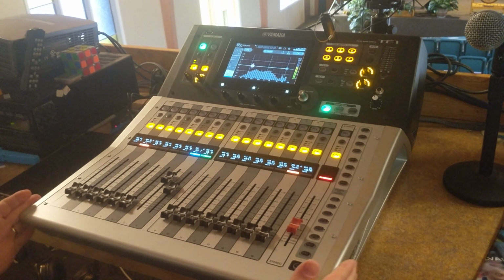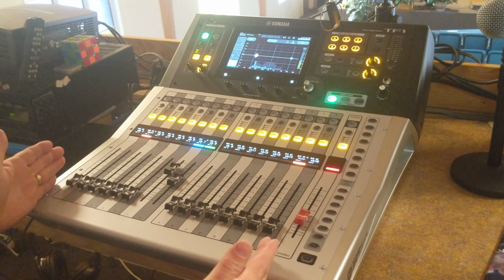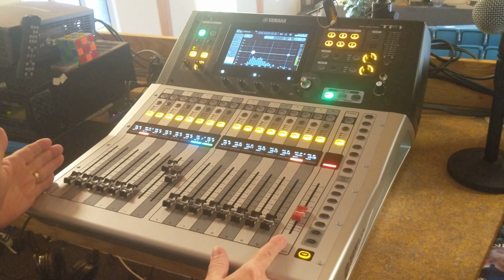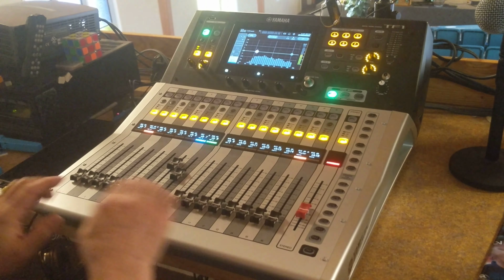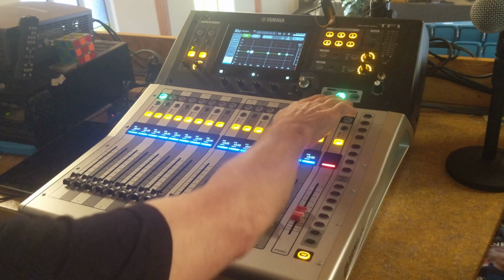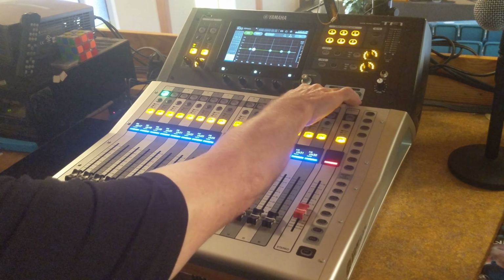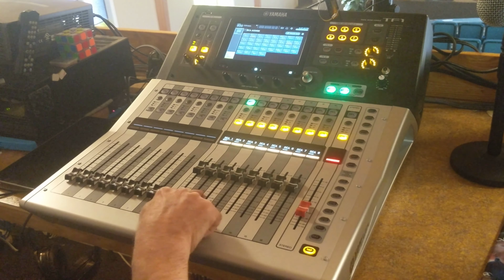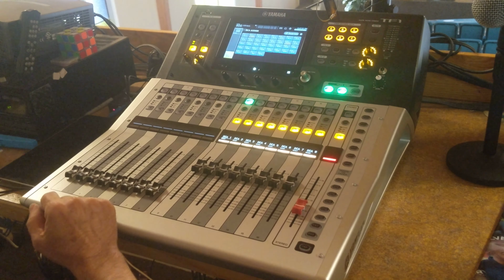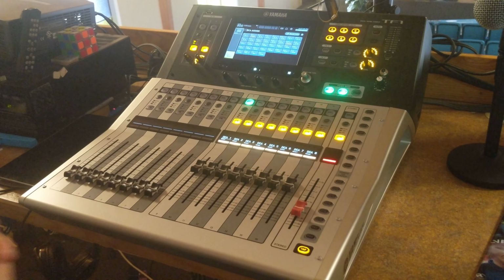Your new TF1 console. It's actually a 40-channel console, even though you only see 16 faders here in the master; there are layers. This is layer 1, layer 2. Then we can see the groups, which are DCA groups. You don't need these right now because you only have the piano and the voice, okay?